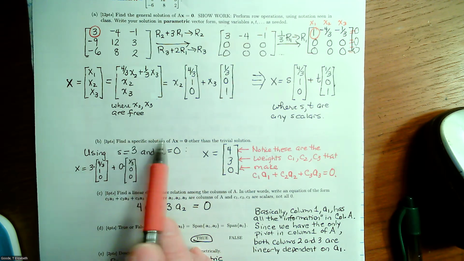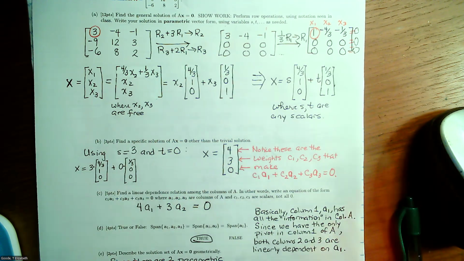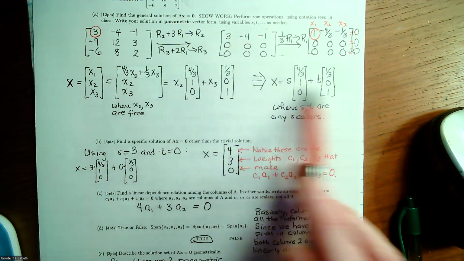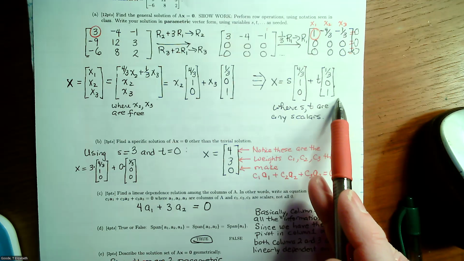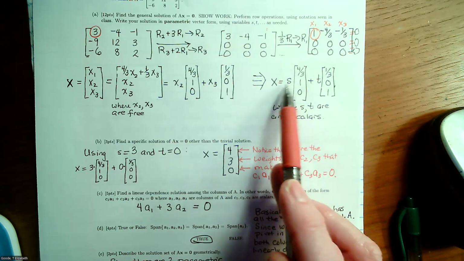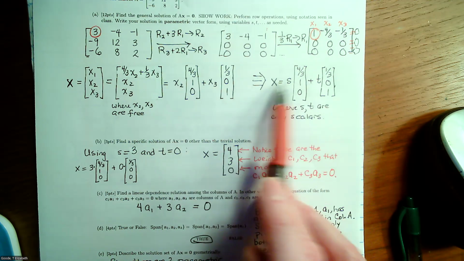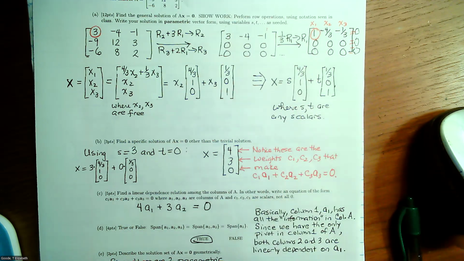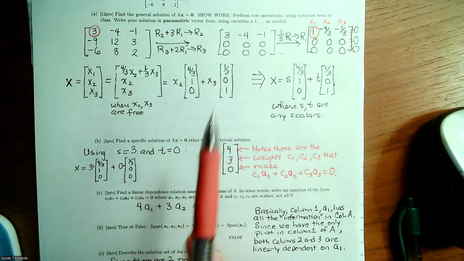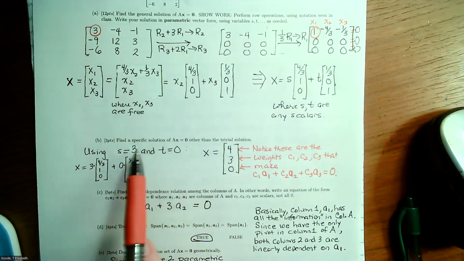Now, once we have some kind of expression for the general solution with these parametric variables, we usually just rename the x sub i's with letters. That's not a big deal. It's just a thing. Then we want to find a specific solution.